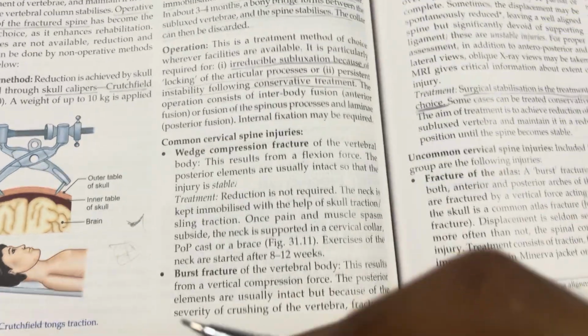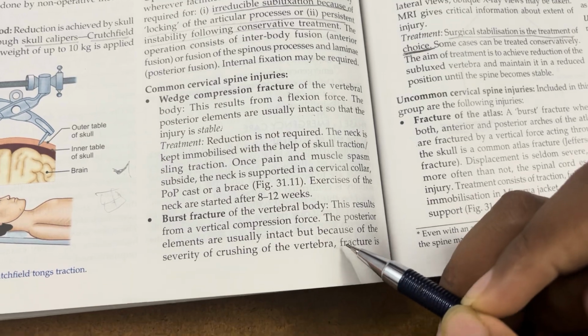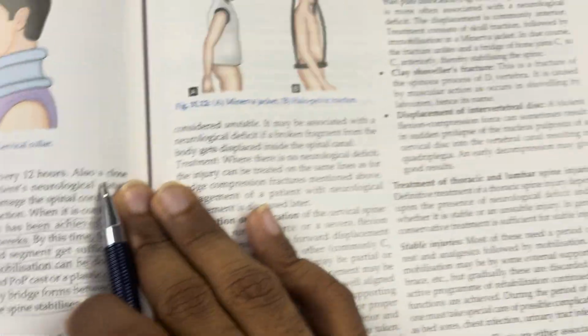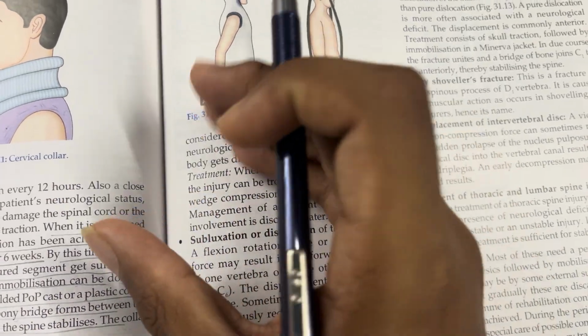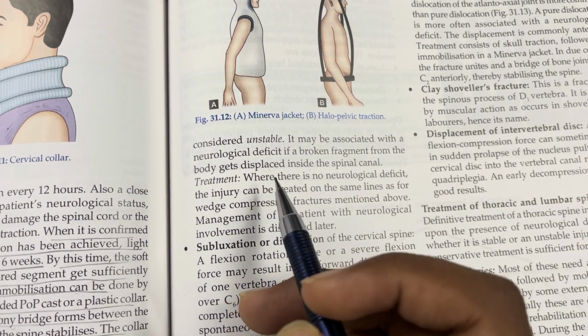Burst fracture of the vertebral body. This results from a vertical compression force. The posterior elements are usually intact, but because of the severity of the crushing of the vertebra, the fracture is considered unstable. So if a broken fragment from the body gets displaced inside the spinal canal, so again it can result in neurological deficit.